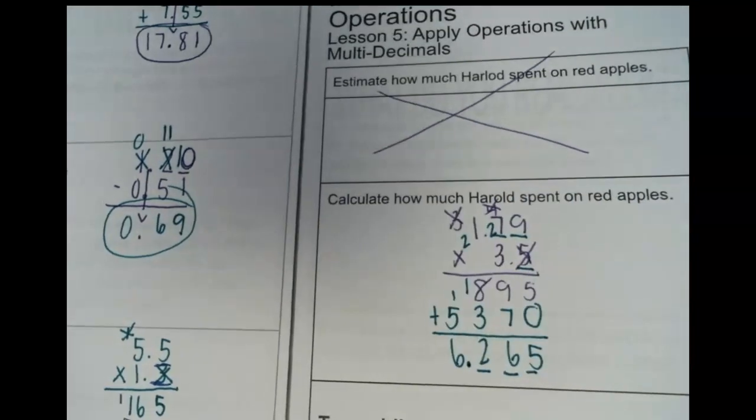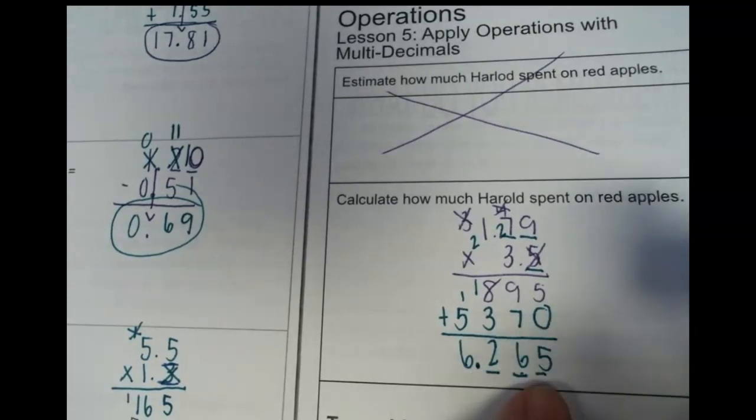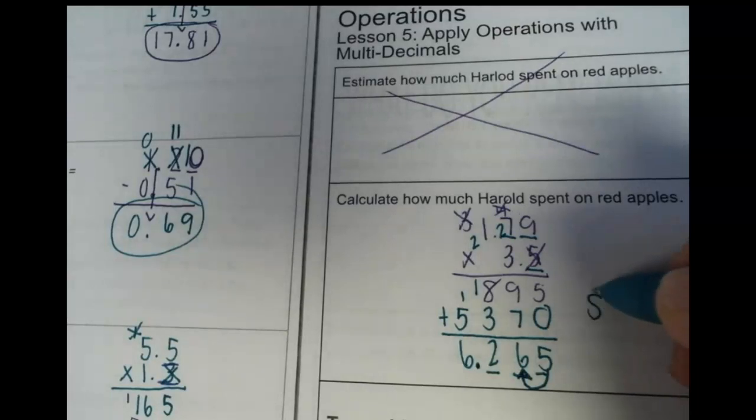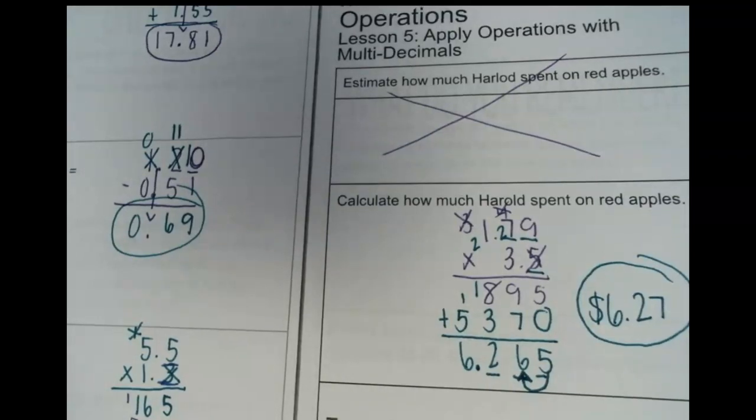Now, the question was, how much did Harold spend? When we do money, we only have these two places after the decimal, not this one. So this guy is going to tell the 6 to go up to a 7. So $6.27. So that's how much he spent on it.